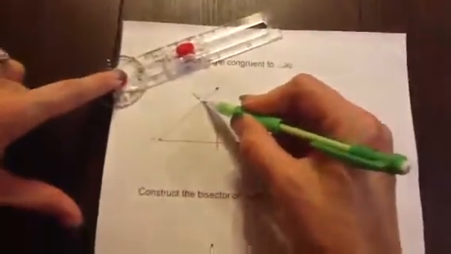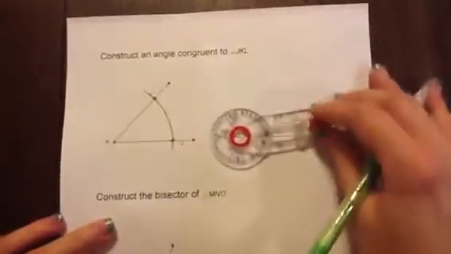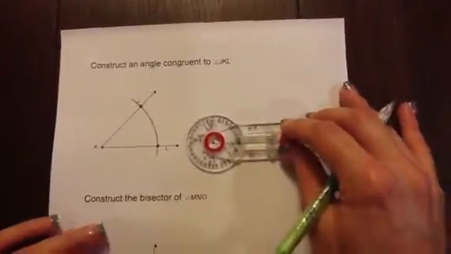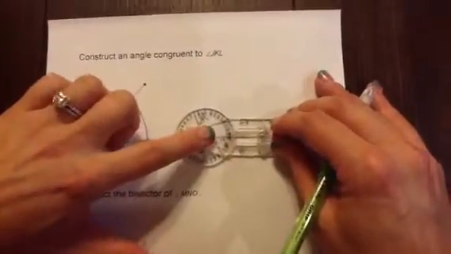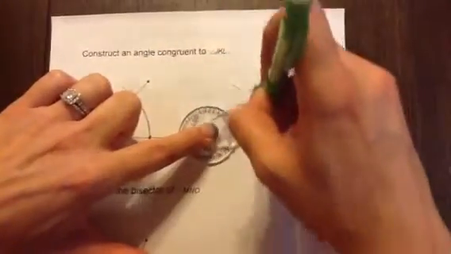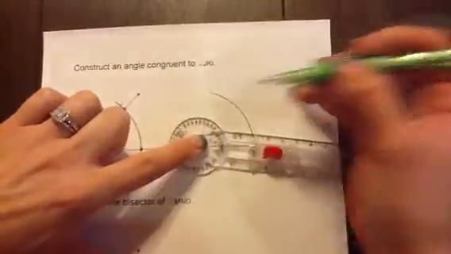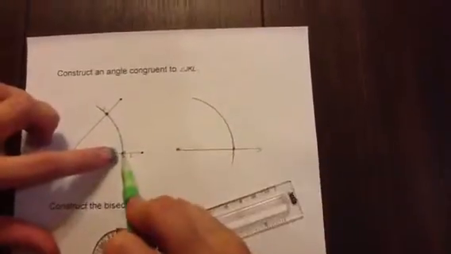And then with your pencil, create an arc that goes through both the bottom ray and the top ray of your original angle, and you will come up with 2 points where they intersect. These 2 points are important. We'll be using them. We're going to do the same thing over here on our new angle. So we have our new vertex. Place the X of your compass on that. I have not moved my sliding piece. I'm going to create that same arc that I did on the original angle. You see where it makes the same intersection as it did here.